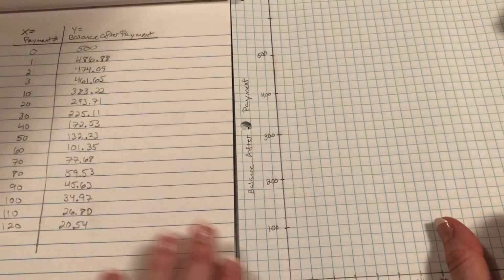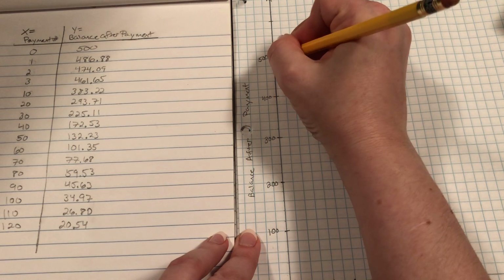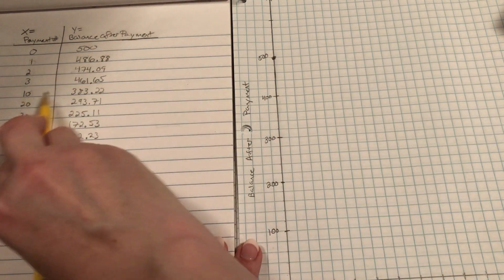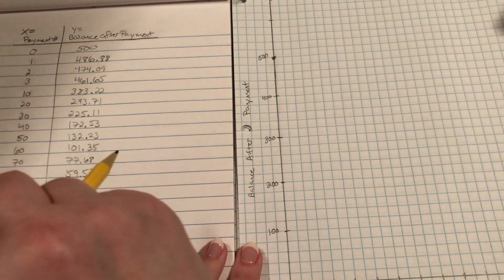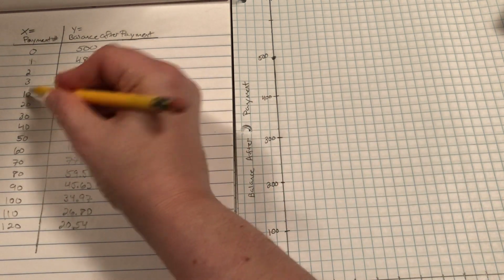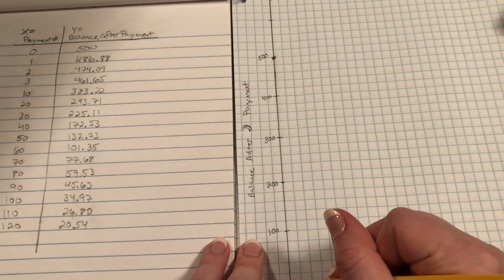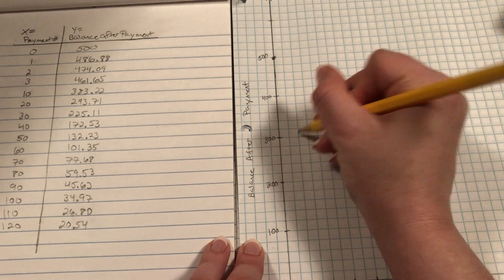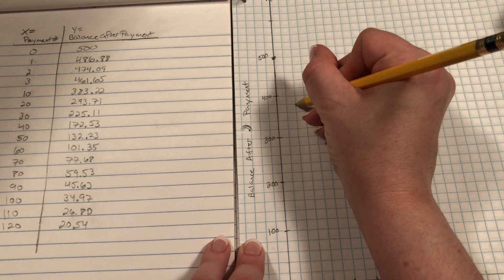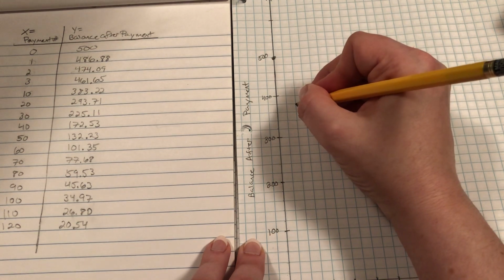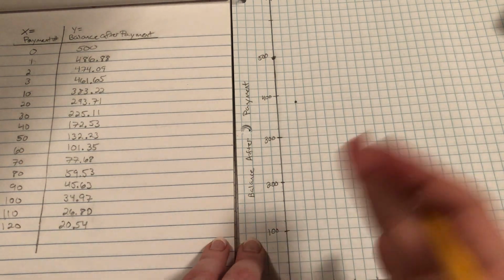Now as I go through and I start filling in these points, payment 0 was 500, and then I'm going to skip to payment 10. Now the reason I have these first 3 is to help us write our equation towards the end of this paper. So payment 10, I still owed $383.22. So payment 10, 300, 20, 40, 60, 80, 83 something would be just a little bit above that. And you just kind of estimate about where that point is. It doesn't have to be perfect.